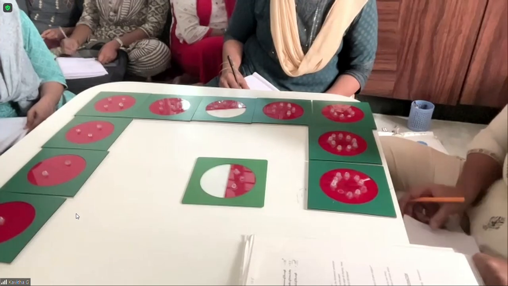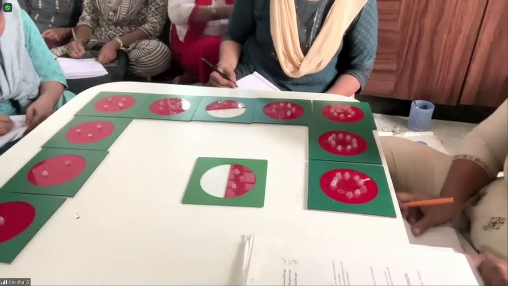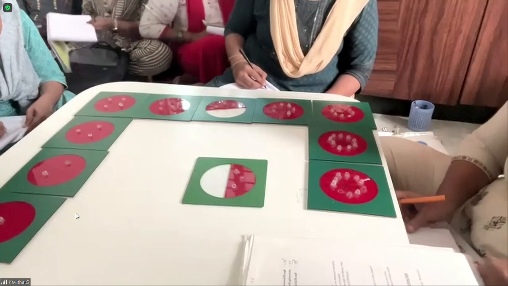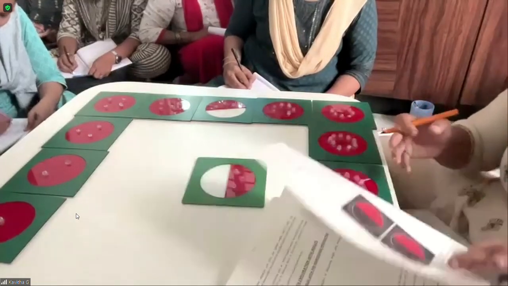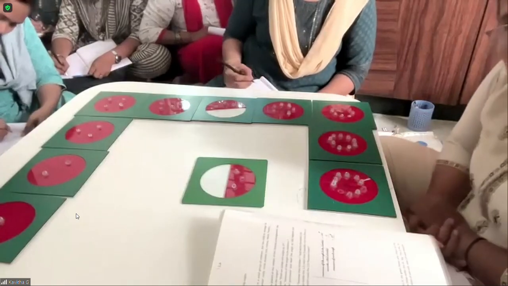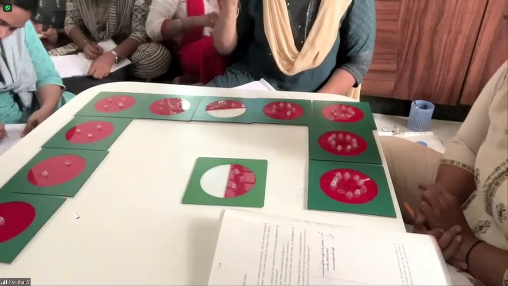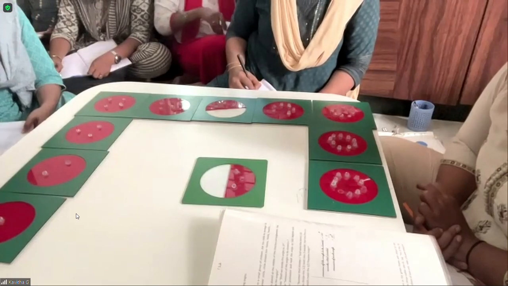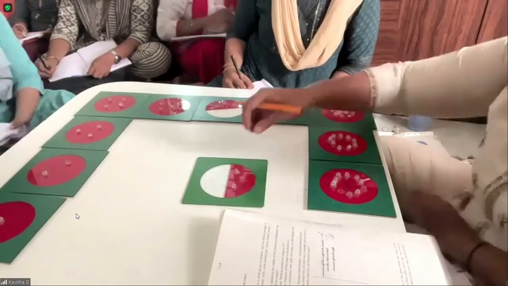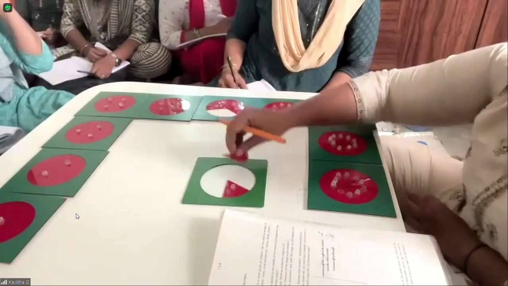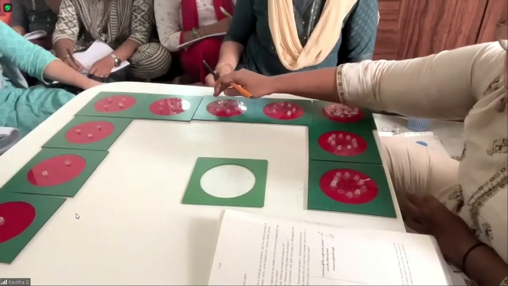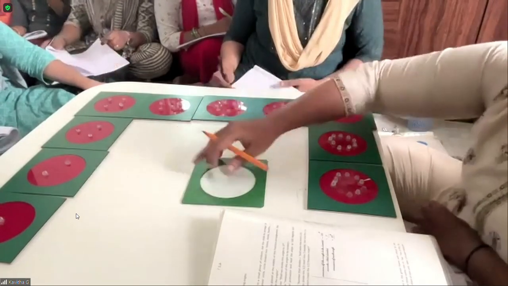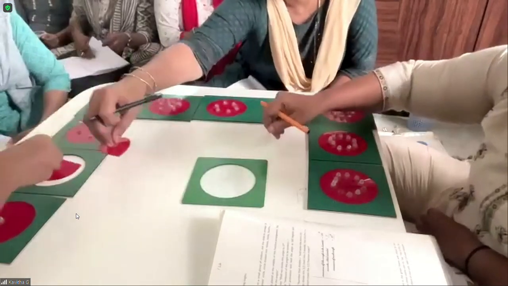So what would be the last one? Last presentation? Division. What do you mean by division? Sharing equally. Okay. So the division of angles with the Montessori protractor. Shall I start? Okay. So let's choose the second insert.